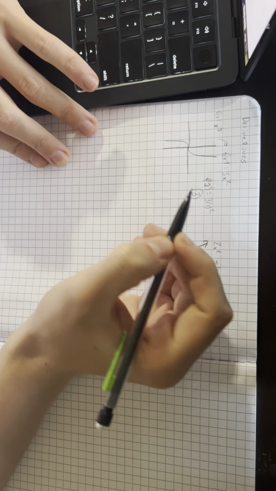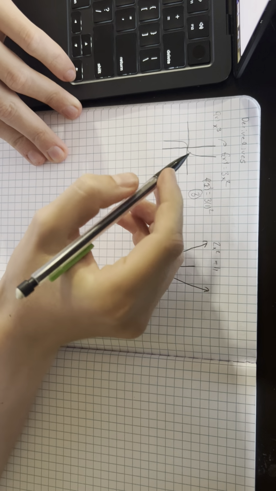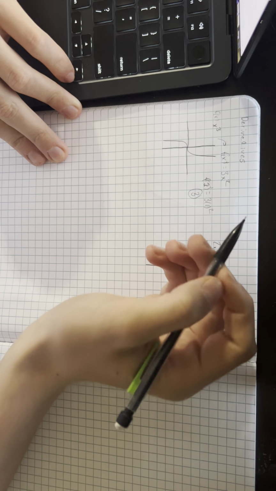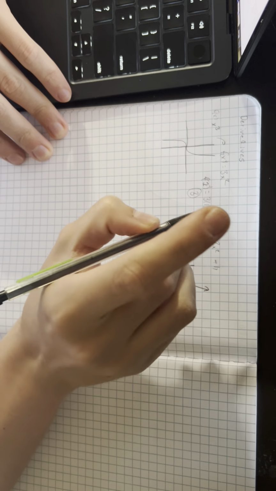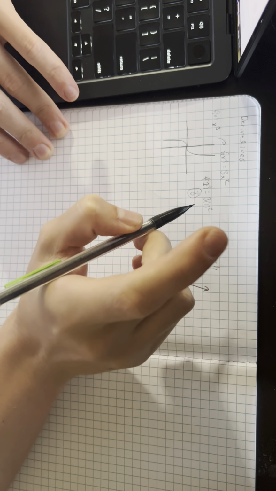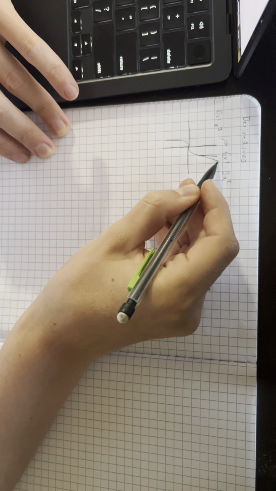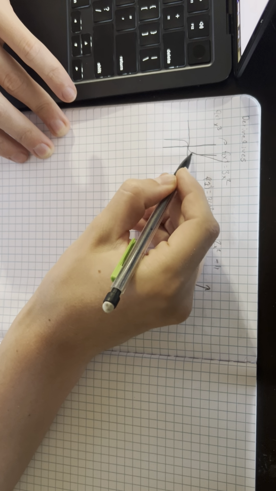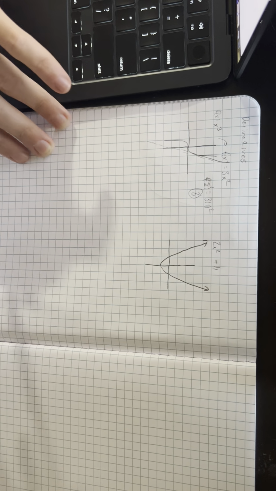And so for the function f(x), that shows you that the slope of f(x) at 1 is 3, and then you can show that by drawing a tangent line, and that will show you the slope on a graph.